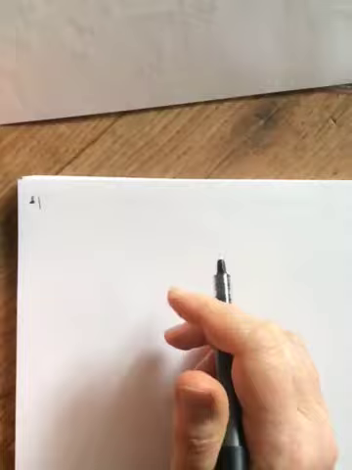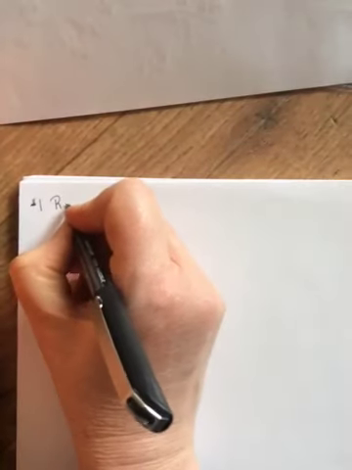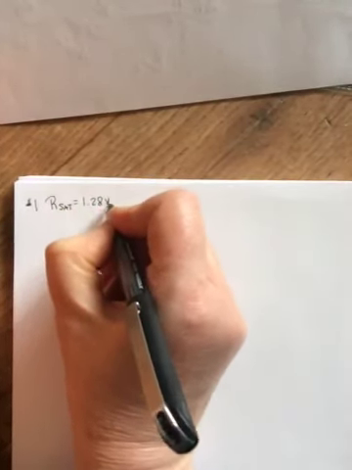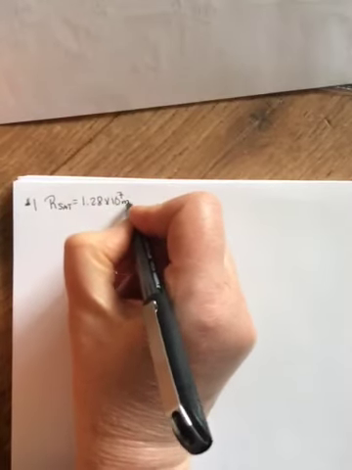Okay, number 1 from your sheet. A satellite orbits Earth at a distance of 1.28 times 10 to the 7th meters from the center. So that's the r, radius of orbit of the satellite, 1.28 times 10 to the 7th meters.